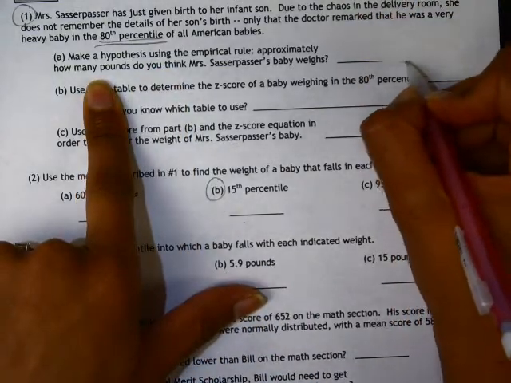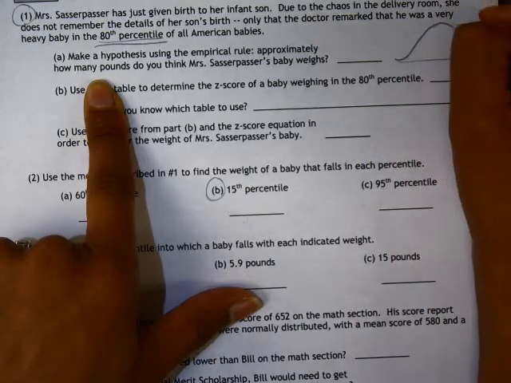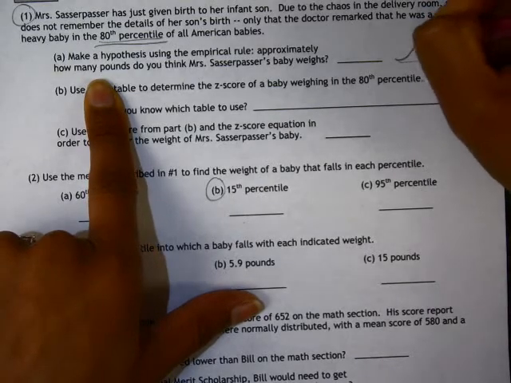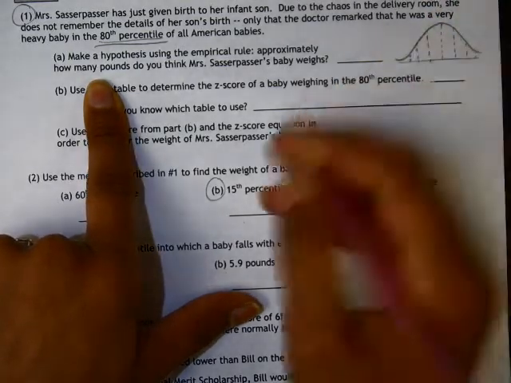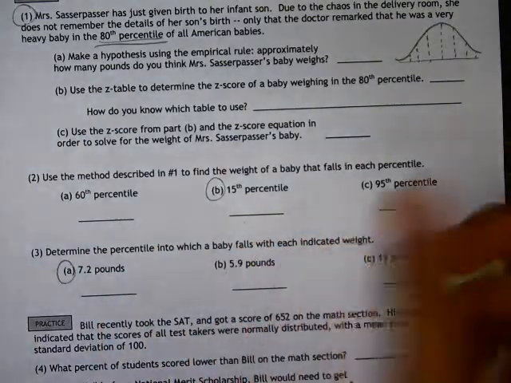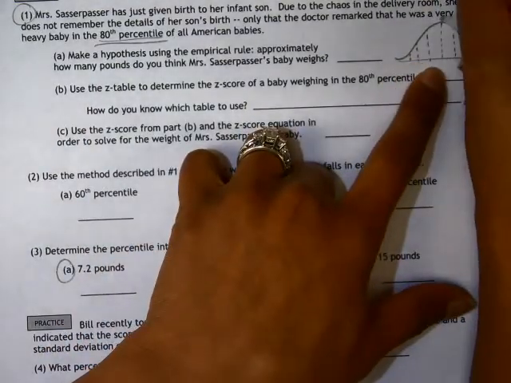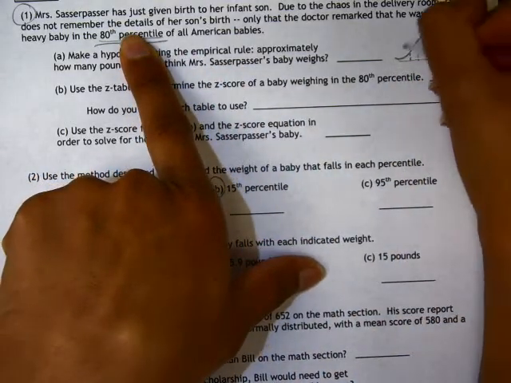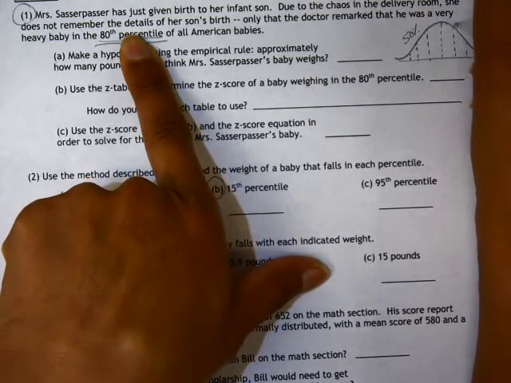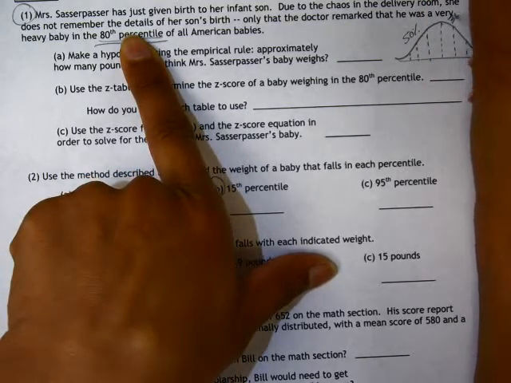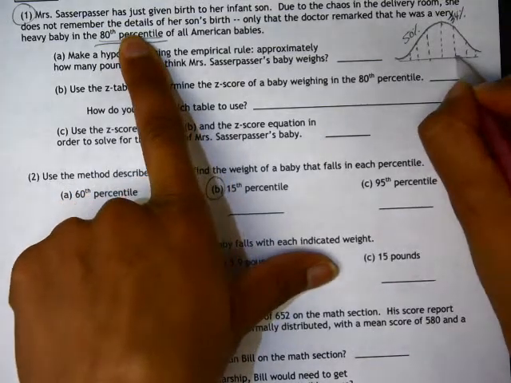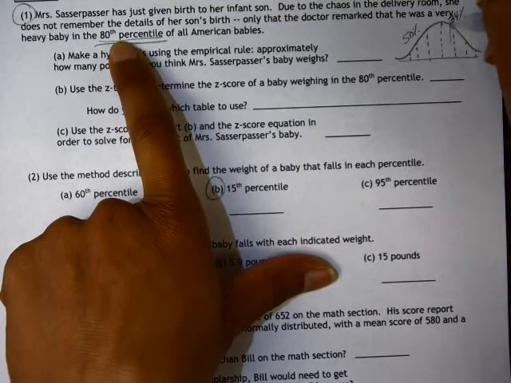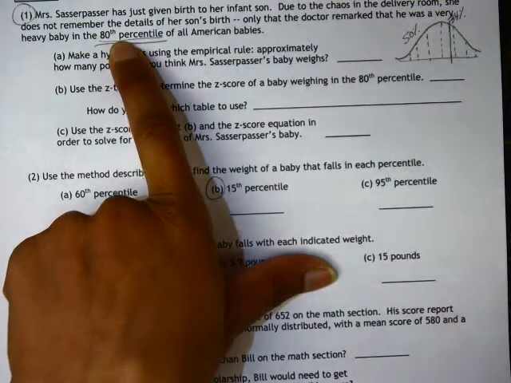So using the empirical rule, we can just sketch the normal model. Since we're at the 80th percentile, if you look at the percentages, we know this half is 50%. This, from the mean to the first standard deviation, is another 34%. So this mark would be 84th percentile. So this baby is a little bit less than that. So I'm just going to draw a line a little bit less.